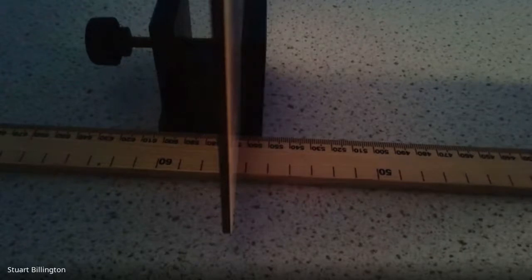And now you can, oops, there goes the lamp. And if we just look down at the ruler, you can see that the lens is sitting at the 56 mark. So 56 take away 28 is 28. So the object distance is 28, and the image distance is 28.